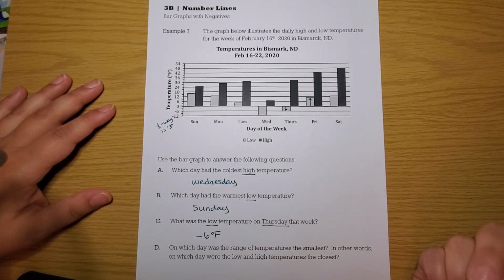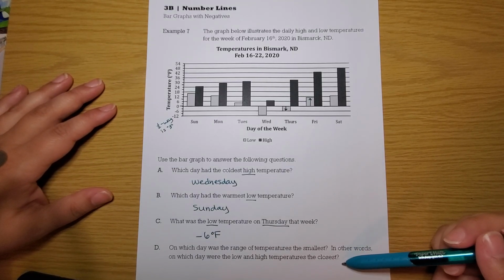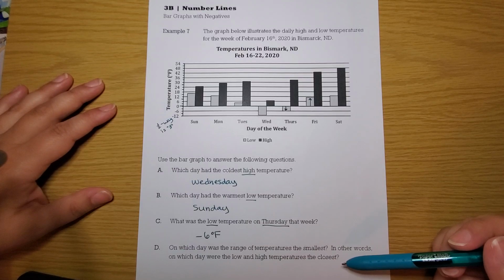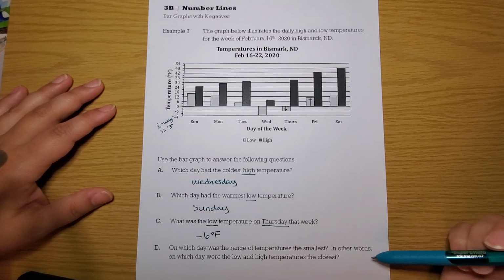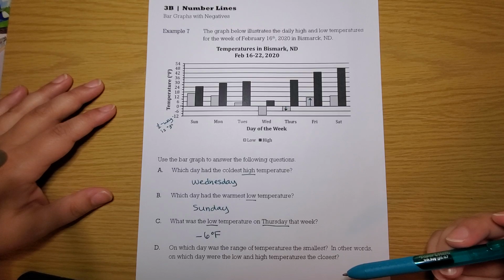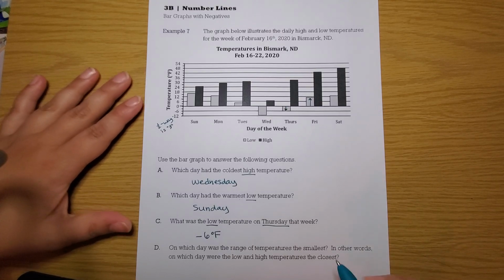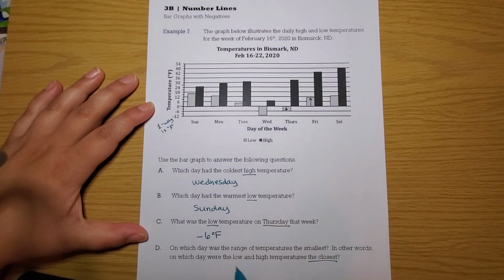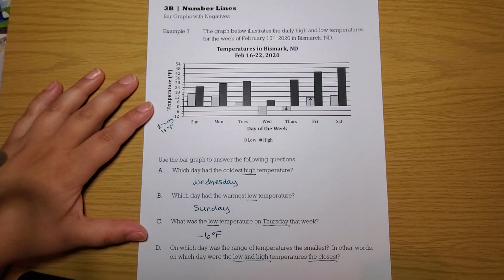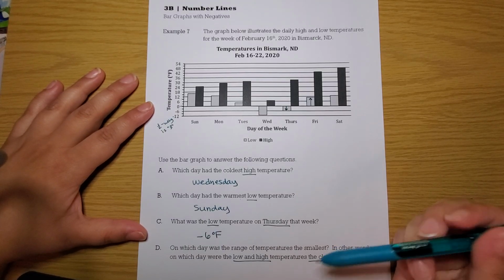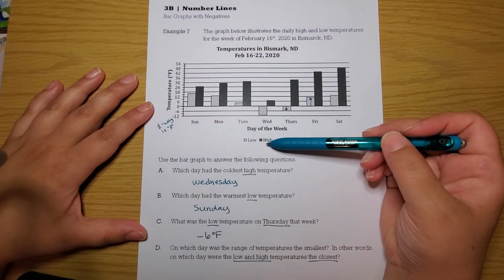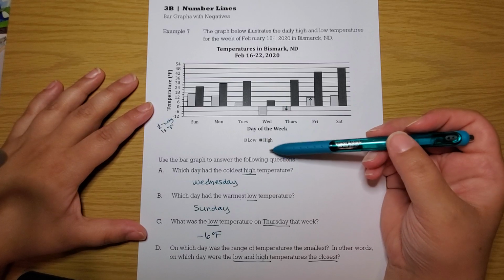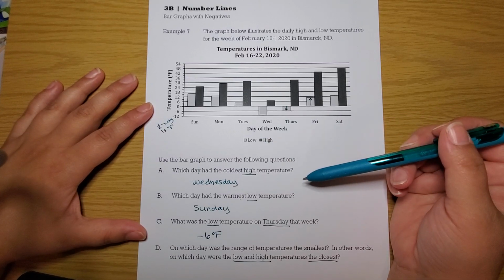All right. Now let's take a look at part D. This says, on which day was the range of temperatures the smallest? In other words, on which day were the low and high temperatures the closest? So I want the tops of the light gray bar and the dark gray bar to be the closest.